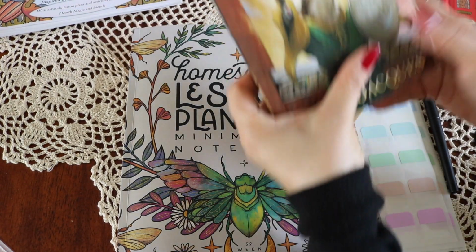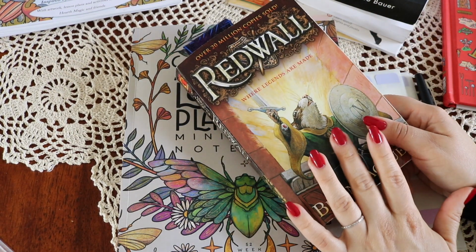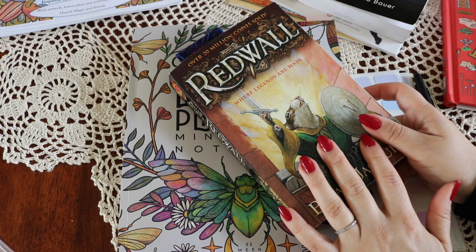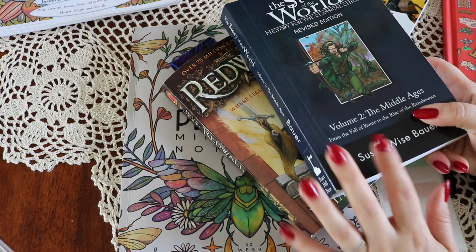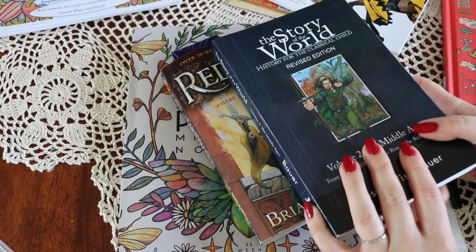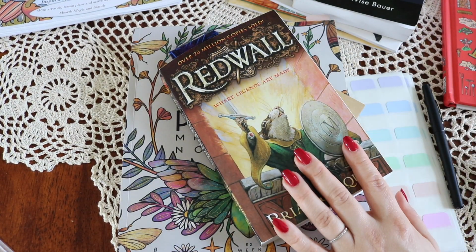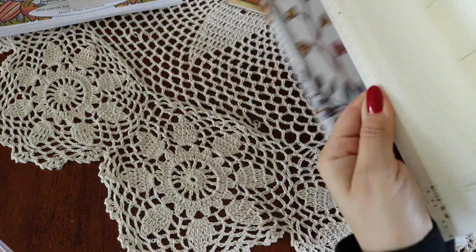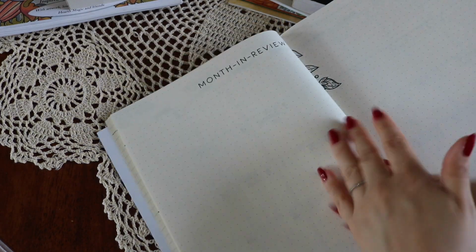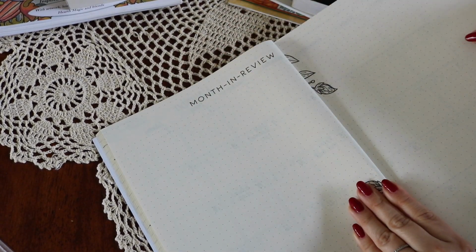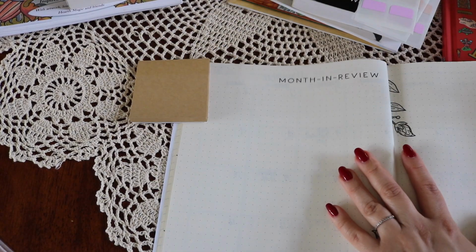So this block is inspired by, or it all started because of this read aloud Redwall by Brian Jacques. It's a history block, so as our history spine, we're using Story of the World Volume 2, and we'll come back to that. This planner doesn't have a section for unit study planning, so I'll be using the space in the month in review in between the months I plan on blocking out for this.